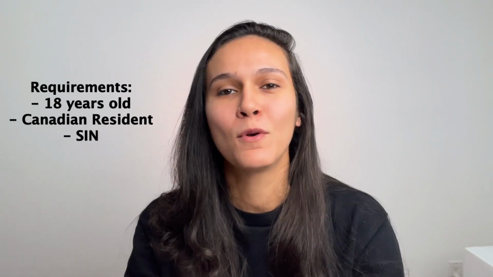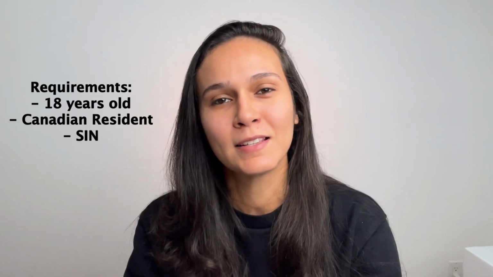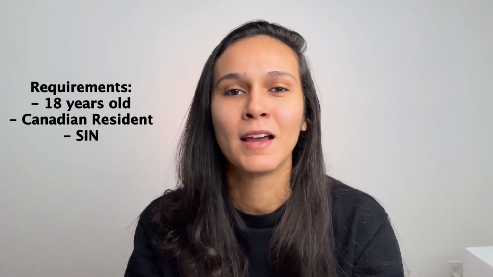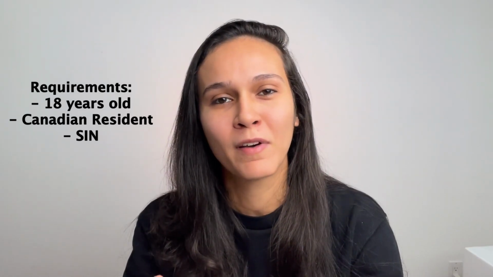So let's talk about the requirements to open a Wealthsimple account. You just have to be at least 18 years old. You have to be a Canadian resident with a valid address, and you have to have a SIN number. You don't need to be a permanent resident to open an account. Having temporary residency in Canada is totally fine.